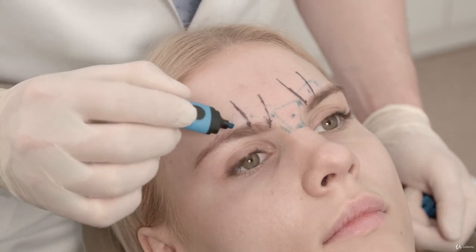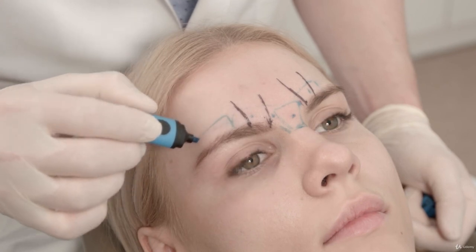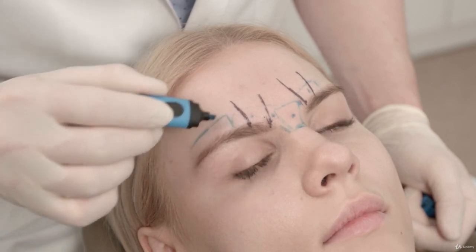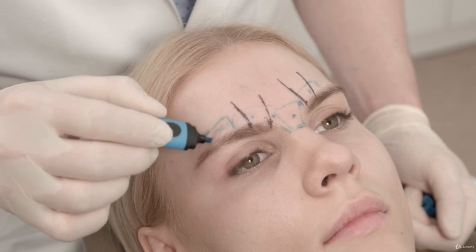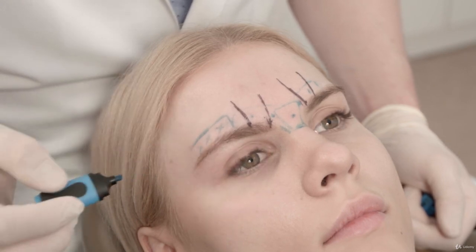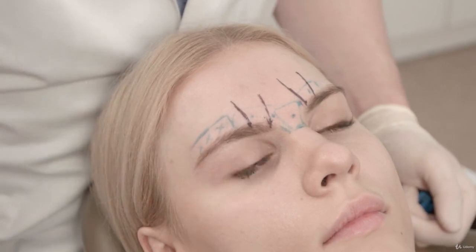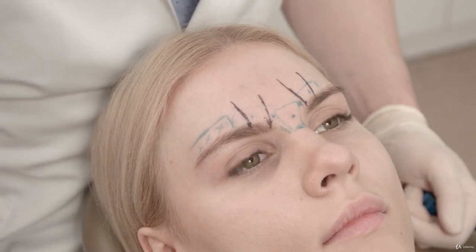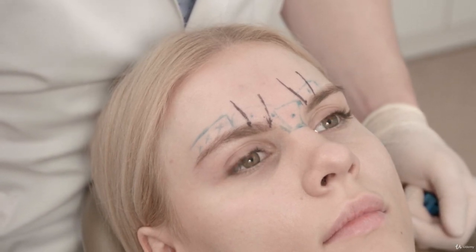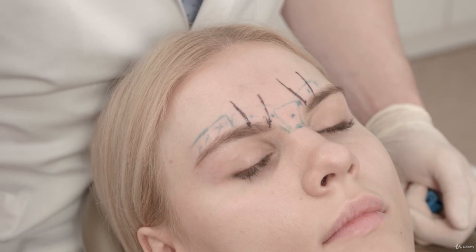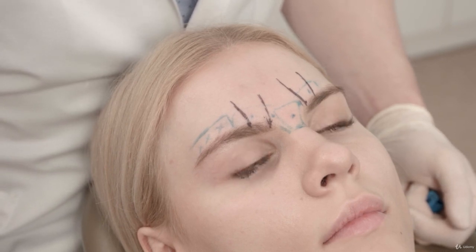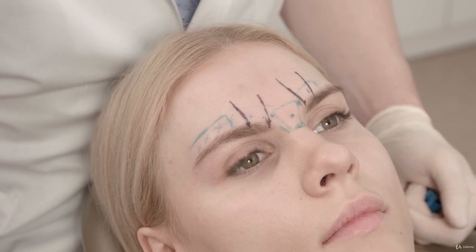Now, please note that we are near the no injection zone. I'd like to repeat, never inject here. And here we have the patient evaluated and the injection points marked to treat the so-called anger wrinkles, or the wrinkles of the glabella complex.